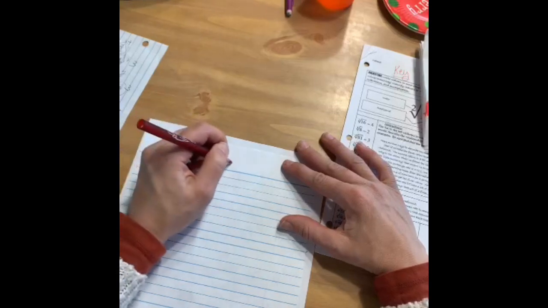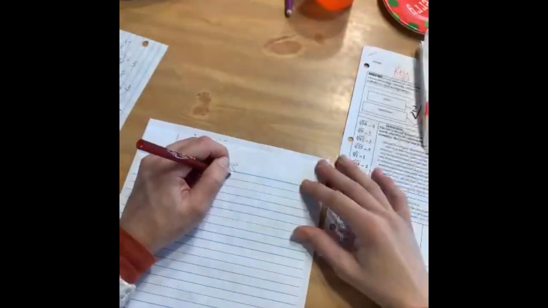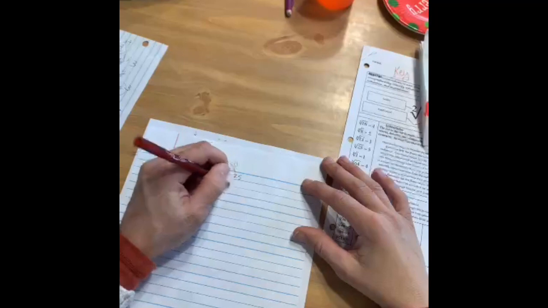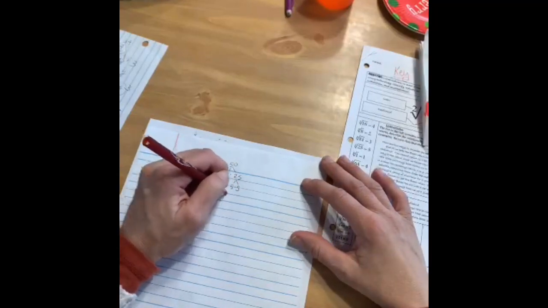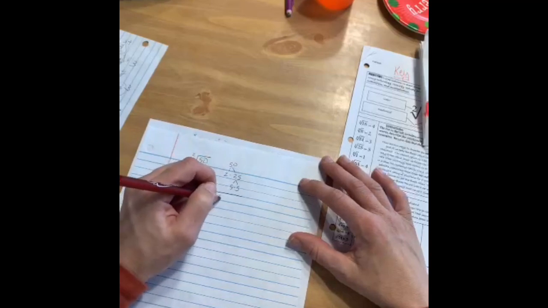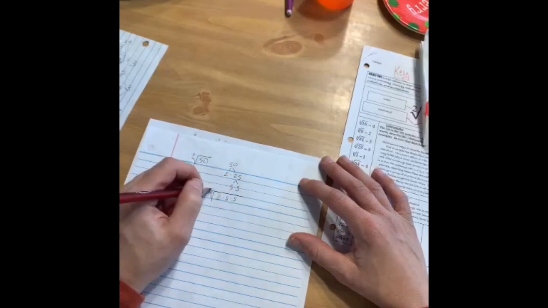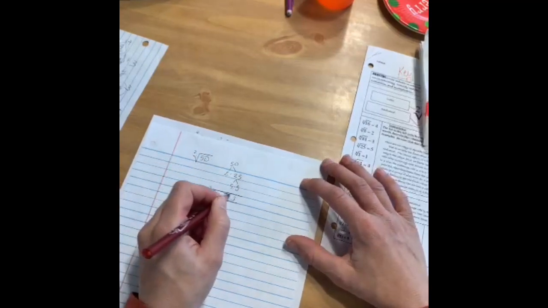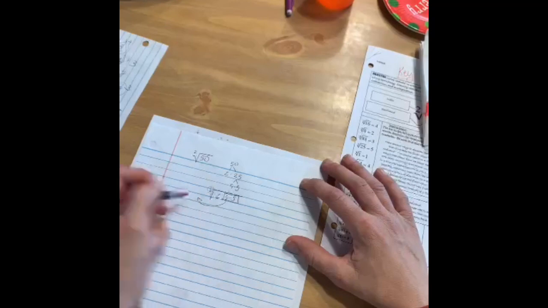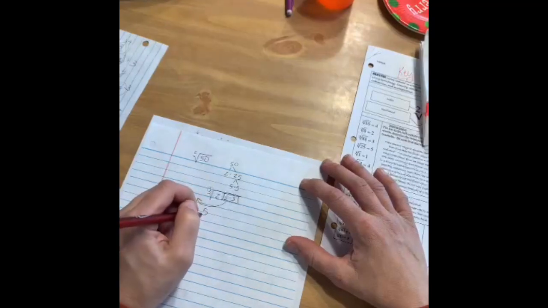So I'm going to think about 50. 50 is 2 times 25. 25 is 5 times 5. So if I were to rewrite 50 all together, it would be 2 times 5 times 5. I need 2. Oh, I've got 2. My 5s can escape. So they get to come out.